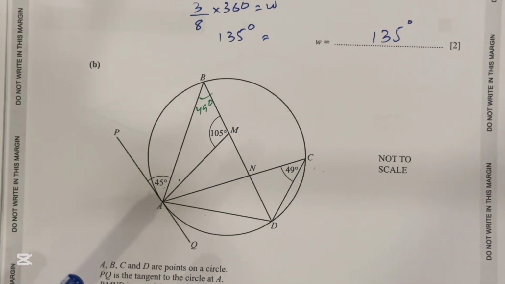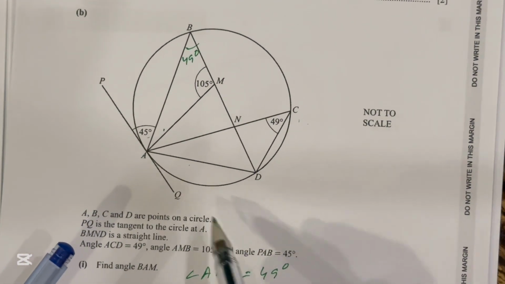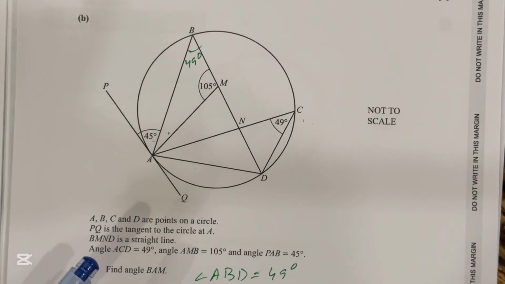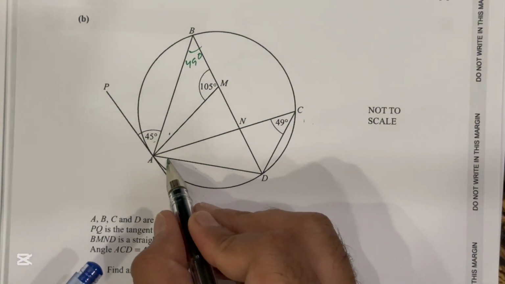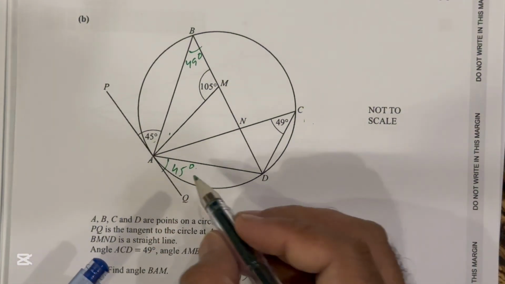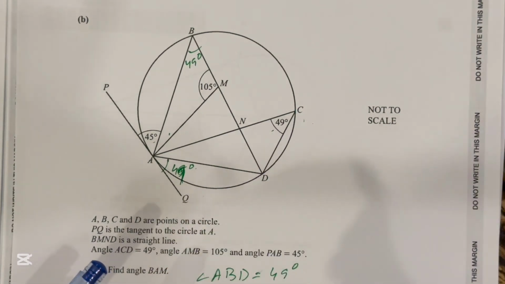Now you can see that QAD would be equal to 45 degree. Oh, sorry, 49 degrees. So this was 49. Angles in alternate segments are always equal. So this is 49 degree.